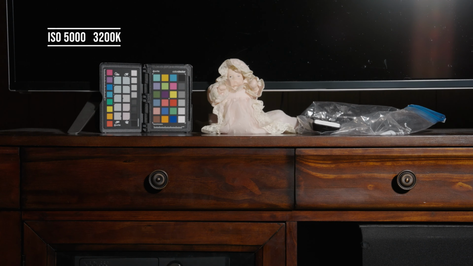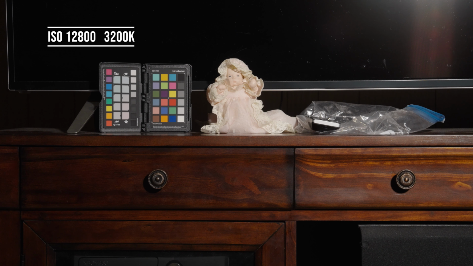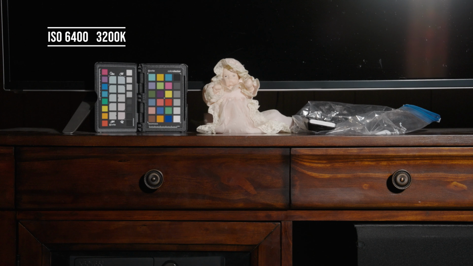Alright, now we're at 3200 Kelvin. So this is an ISO of 5000 at 3200 Kelvin. So this is 12,800 at 3200 Kelvin. There you go, there's a reference shot for 3200 Kelvin, 12,800. So we're at 6400 ISO at 3200 Kelvin.